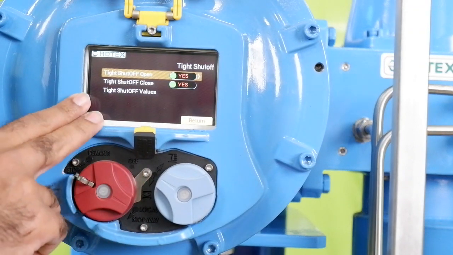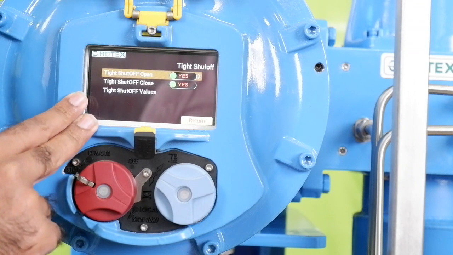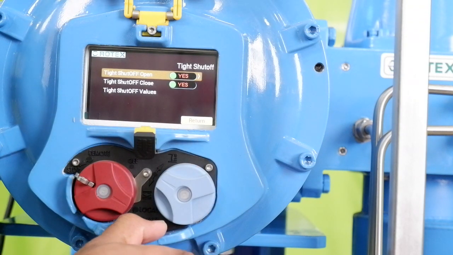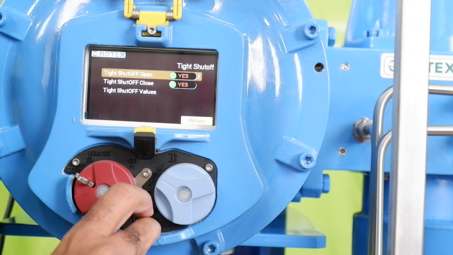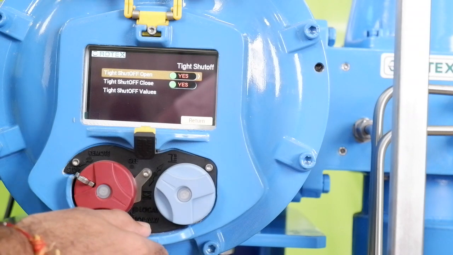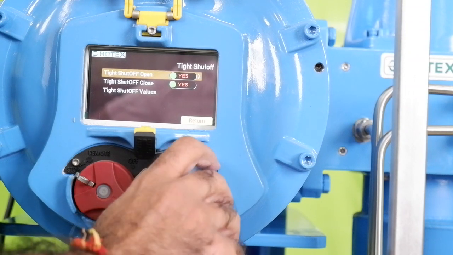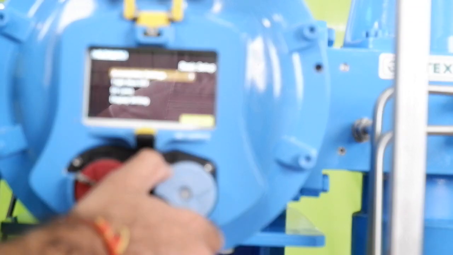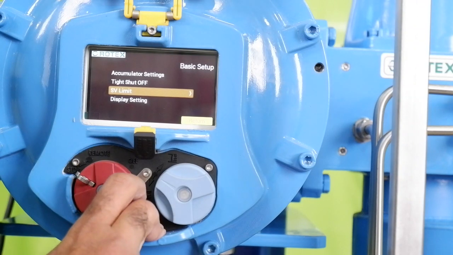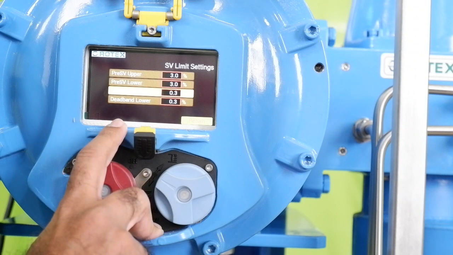We have tight shut-off facility here, where we can set the tight shut-off value and enable the tight shut-off for open or close independently. Presently it is in tight shut-off mode. That means if you have opened the valve, it will fully open, and if you close the valve, it will fully close the valve up to its seat position. SV limit is for modulating control. You can set here the accuracy that you require in the deadband upper and lower settings.